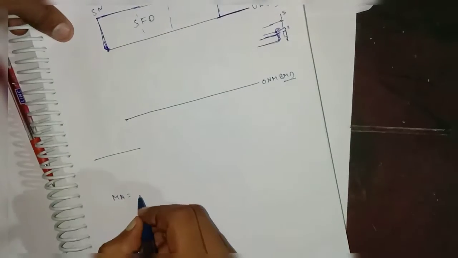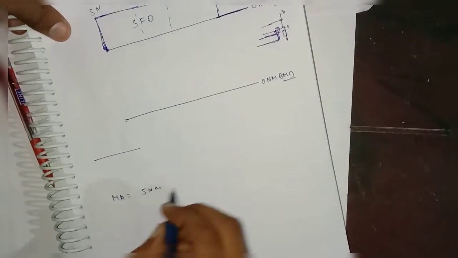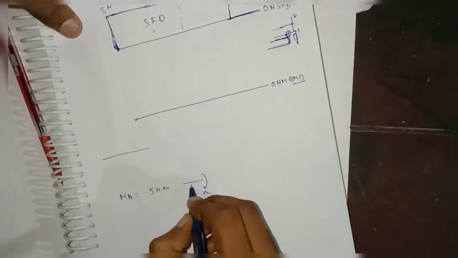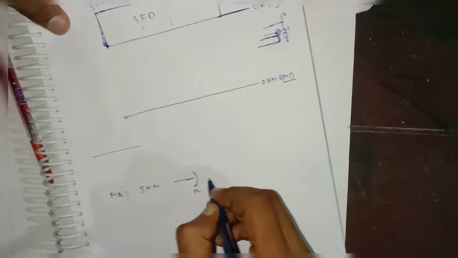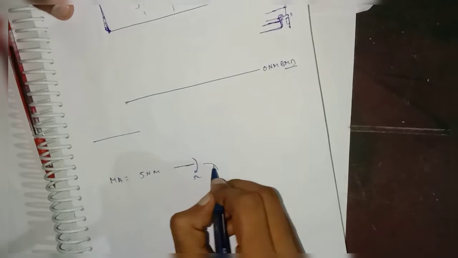See, I will start from here. So moment at A. So moment at A is nothing but directly given, how much? 5 Newton meter. And to check the direction, suppose this is your beam and this is your moment, right? 5 Newton meter. So this moment will bend your beam like this, right? Like this it will bend.